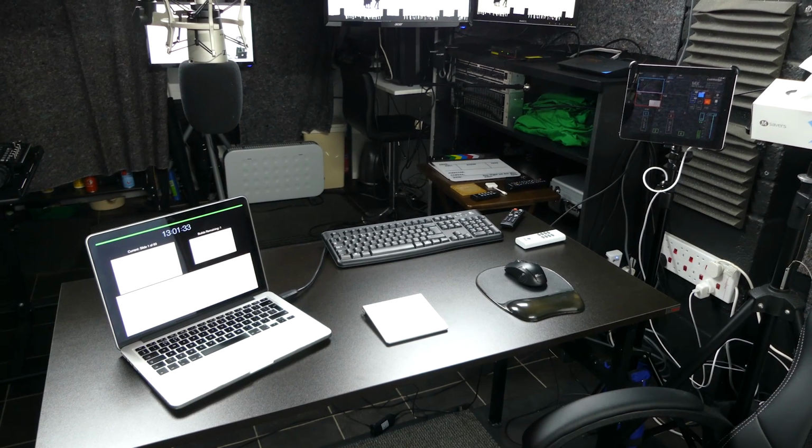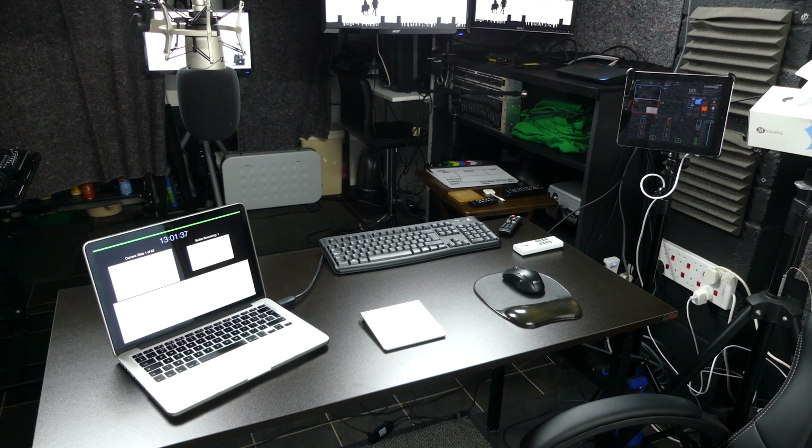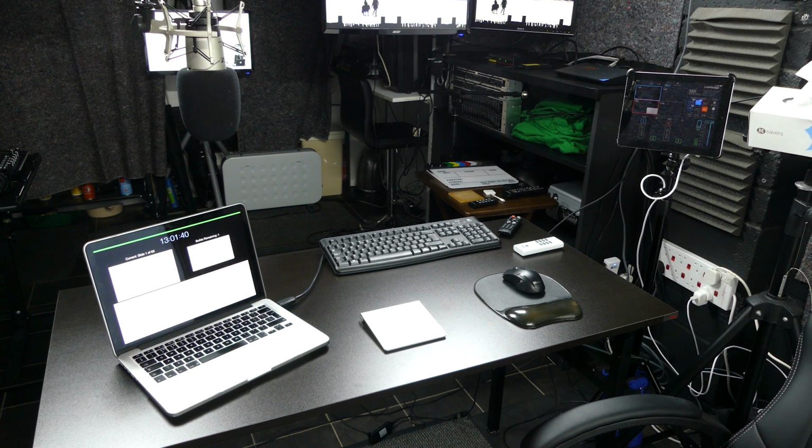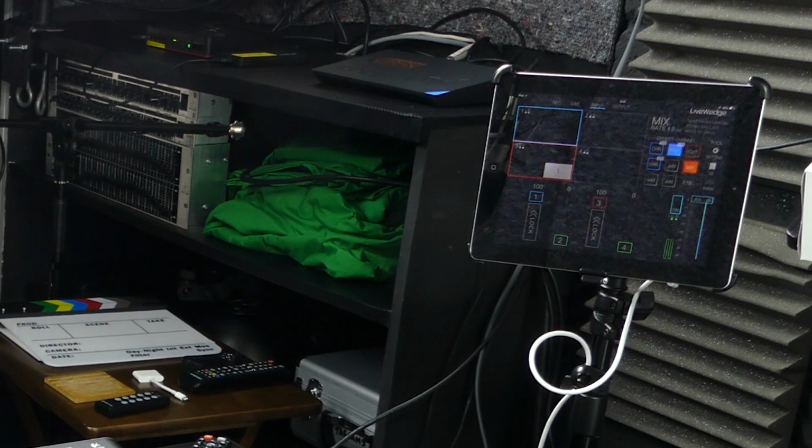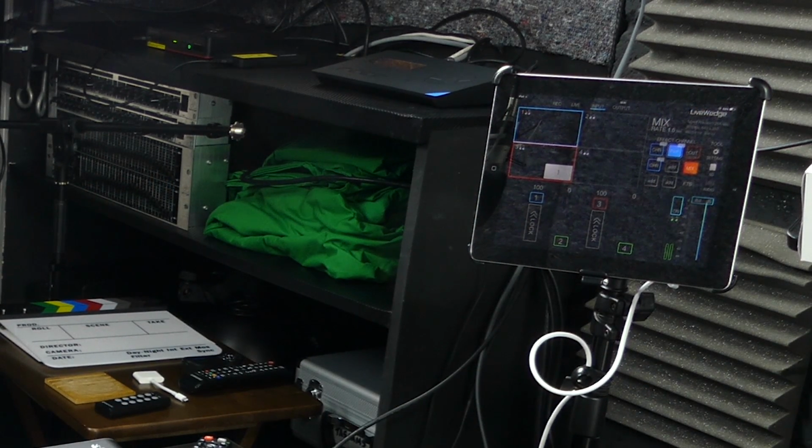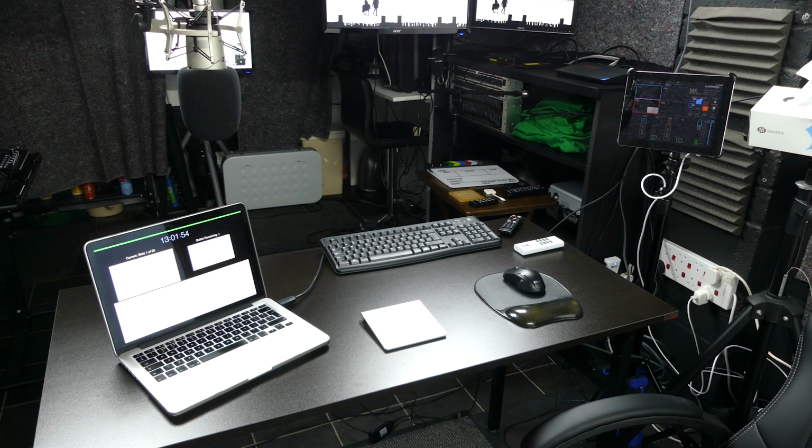So let's have a look at everything from here. So you can see my MacBook, you can see all my stuff on my table, and you can also see my iPad over there. Now this iPad has some software on it which goes to my switcher, which is the heart and center of my system.